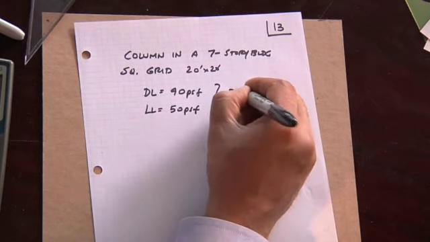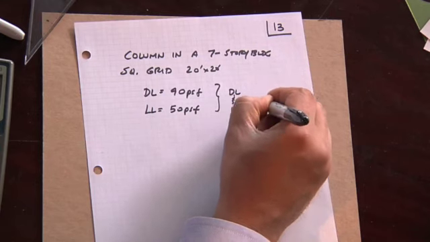So that's everything, dead load and live load. It includes the self weight of the floor.